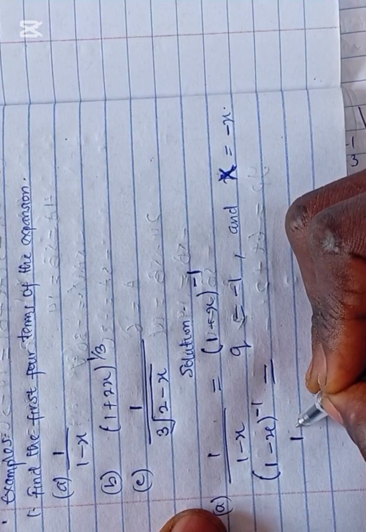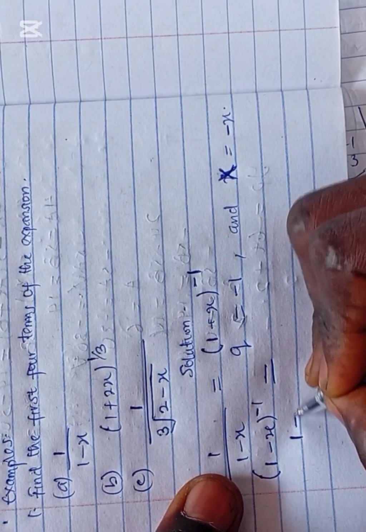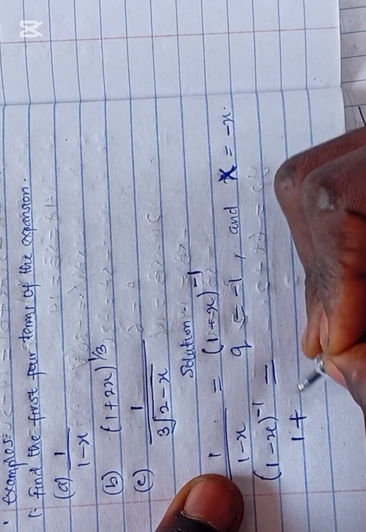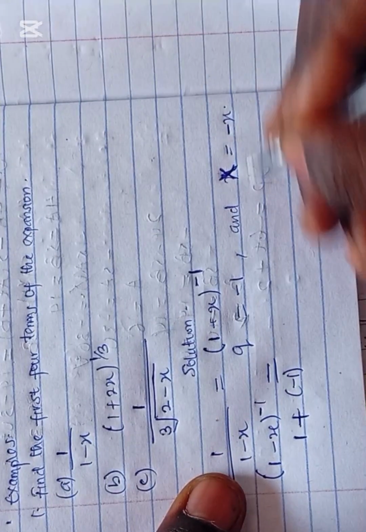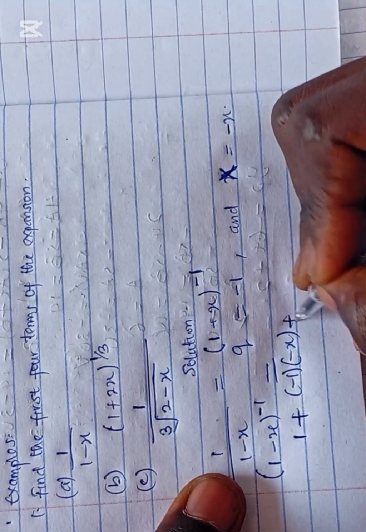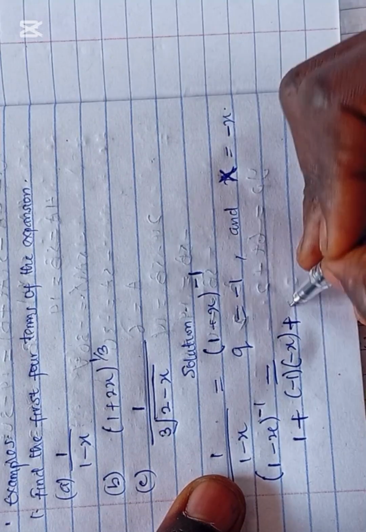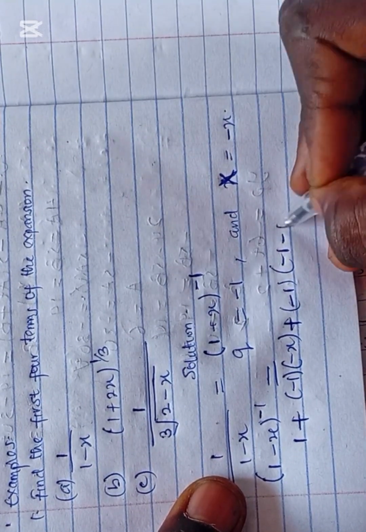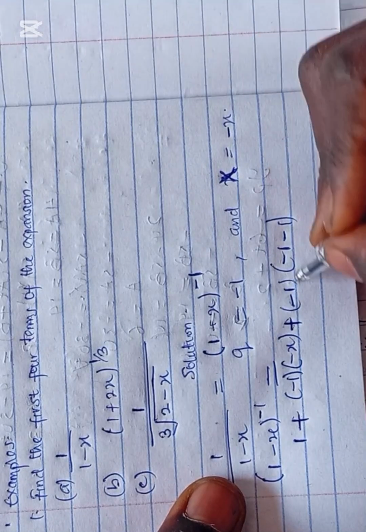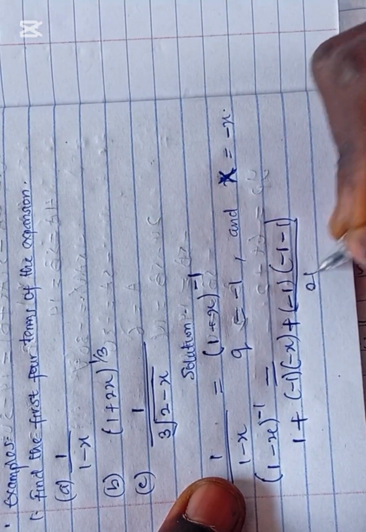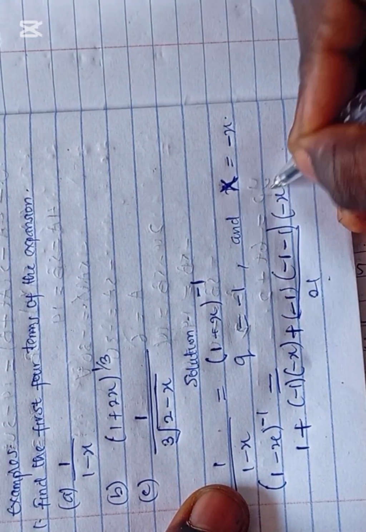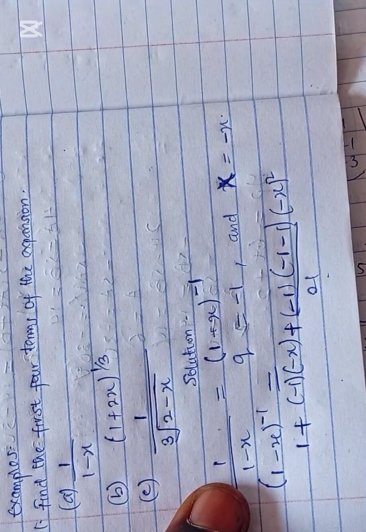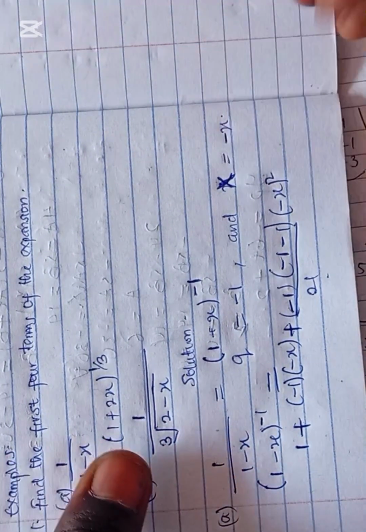Don't forget your formula. 1 plus, what's your q? Your q is minus 1 multiplied by x, which is also minus x. Plus q, what's your q? Minus 1 into minus 1 minus 1, do you remember, q minus 1 over 2 factorial multiplied by minus x all squared. If you follow the formula very well, you will get it.